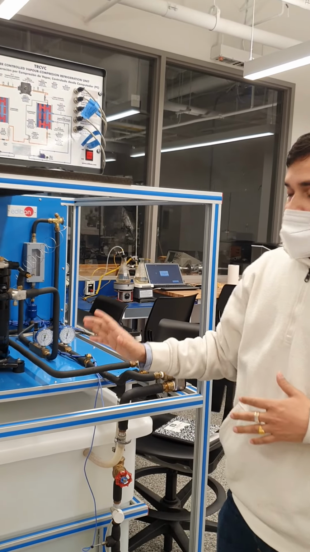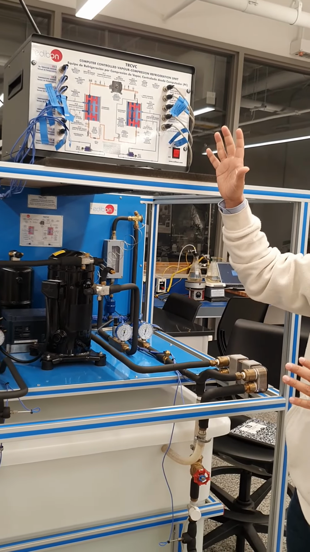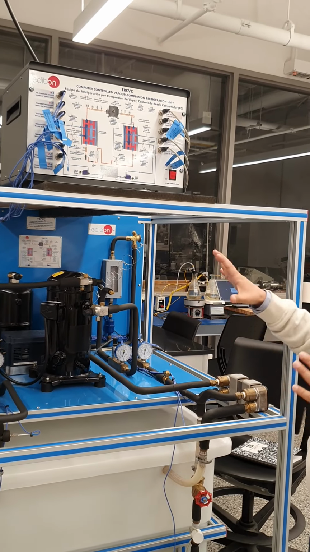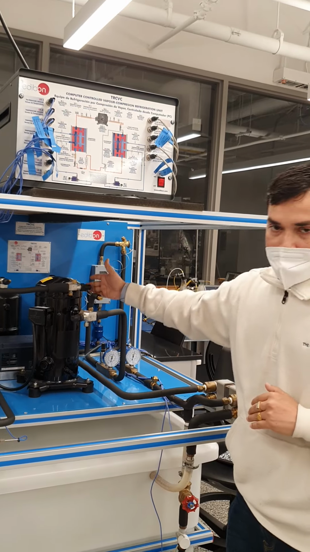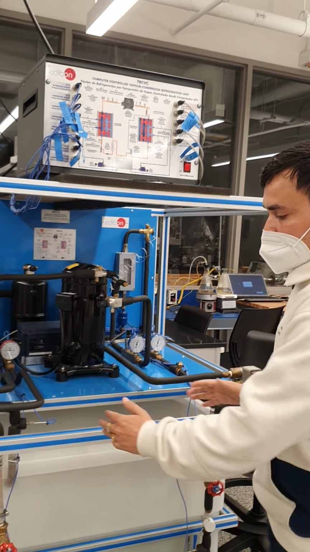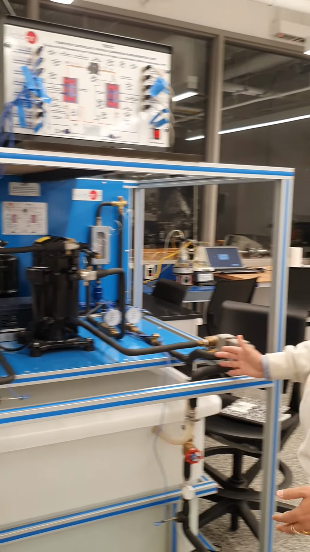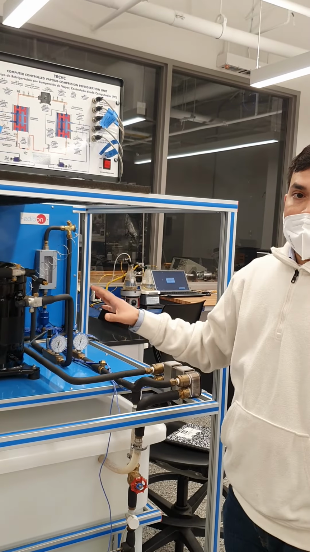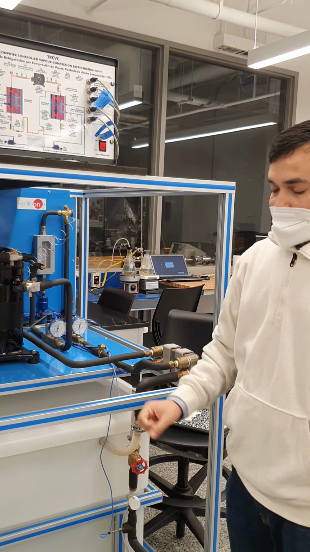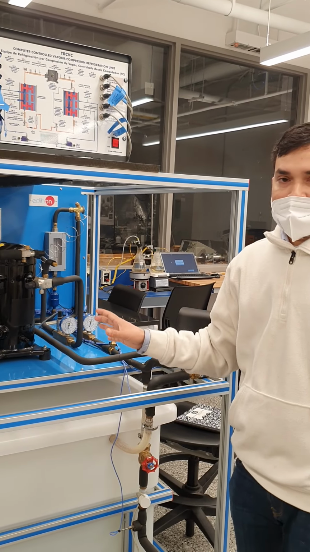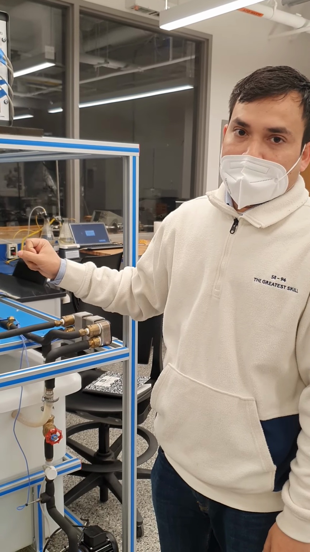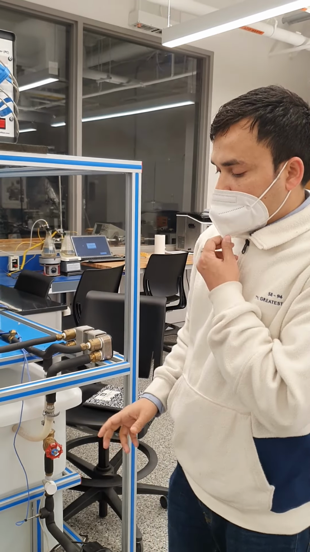If you compare the schematic diagram with the total basic setup, then you can see there is the compressor, and this side is the condenser unit and this side is the evaporation unit. And obviously there are many gauges, indicators, sensors and control valves used in this system to improve the efficiency of this refrigeration cycle.